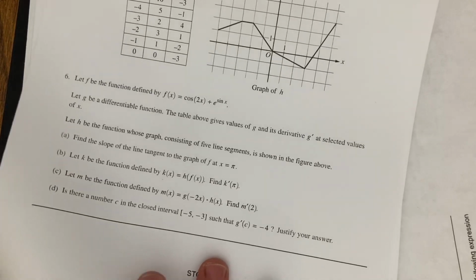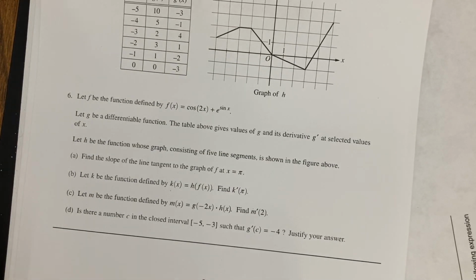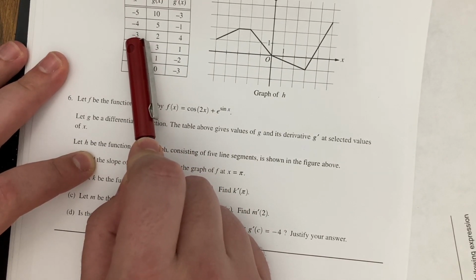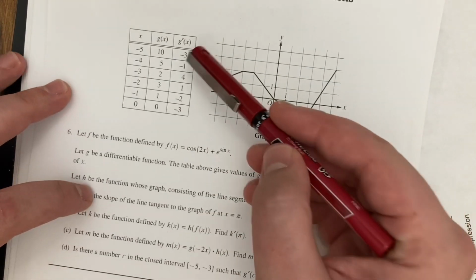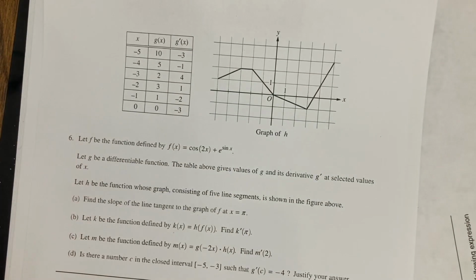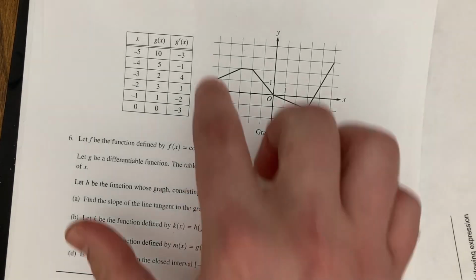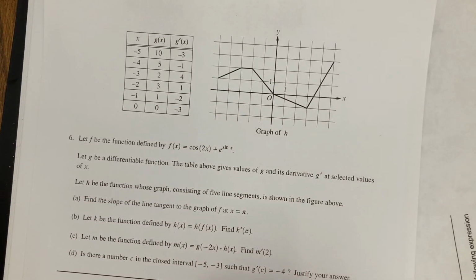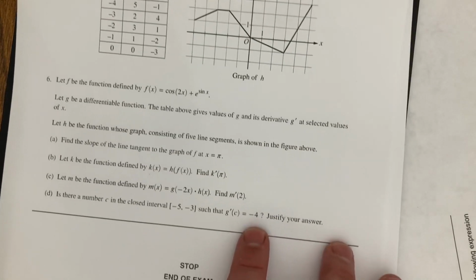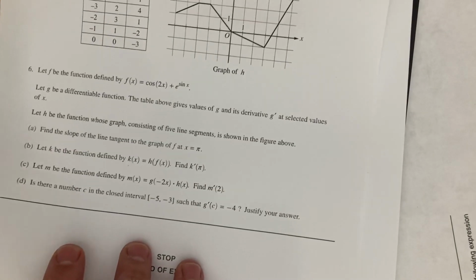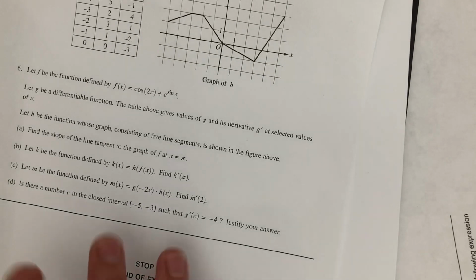Let's take a look. So x is -5 and x is -3. And we see that the derivative here goes from -3 to +4. So it almost feels a little odd, right? We don't have a guarantee intuitively just by looking at the derivative that we will hit -4. However, let's use the mean value theorem.